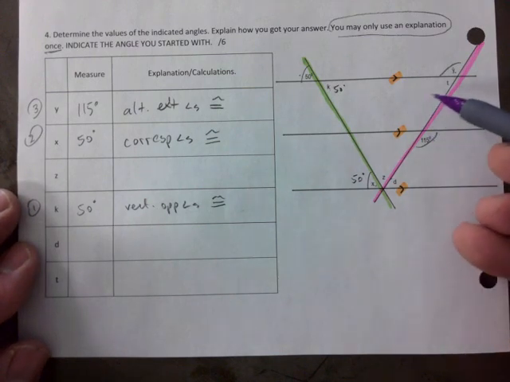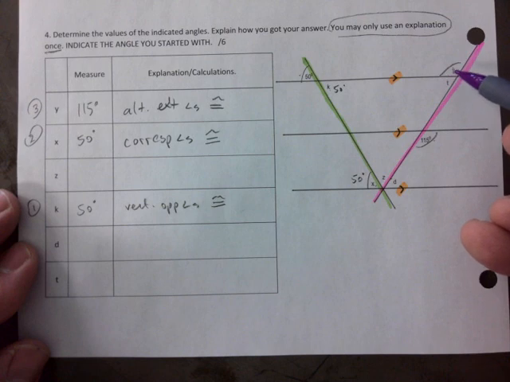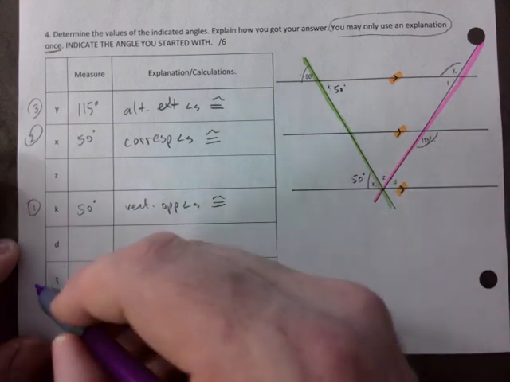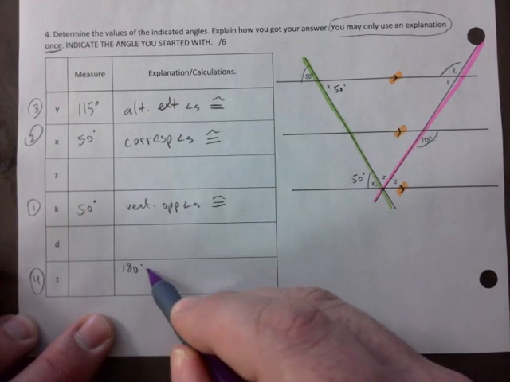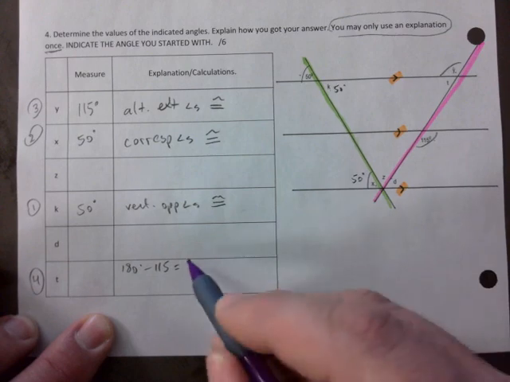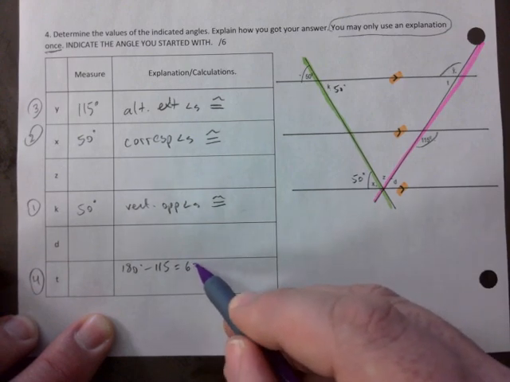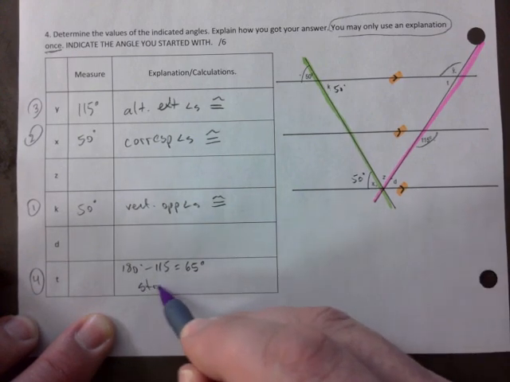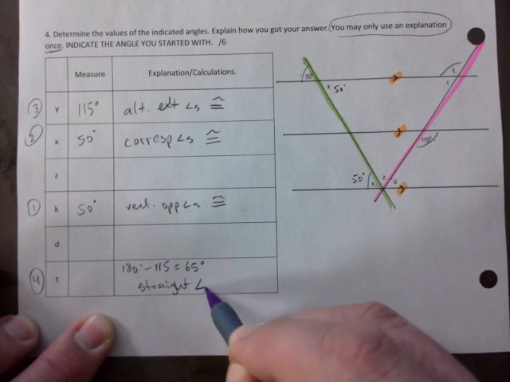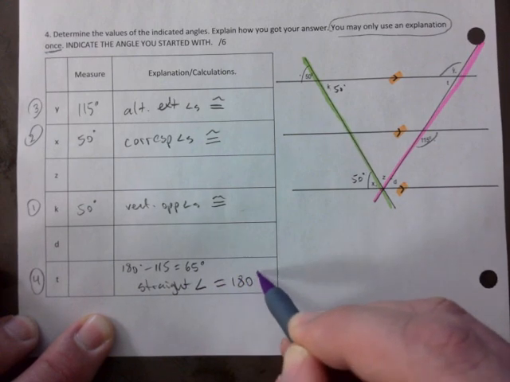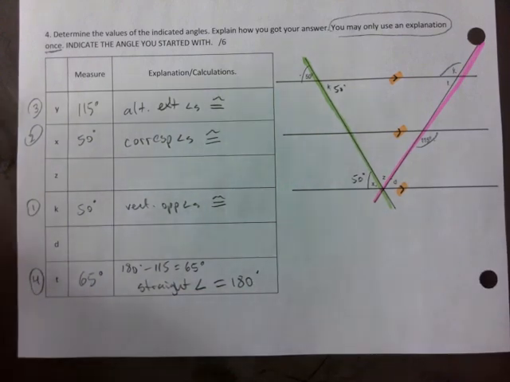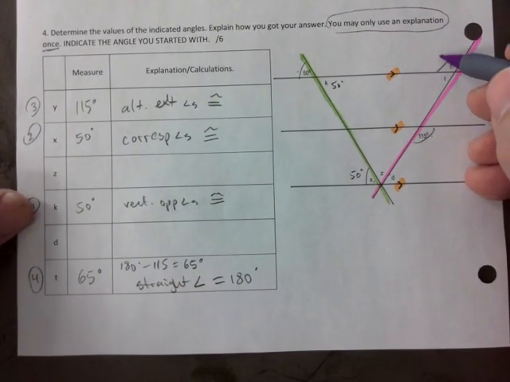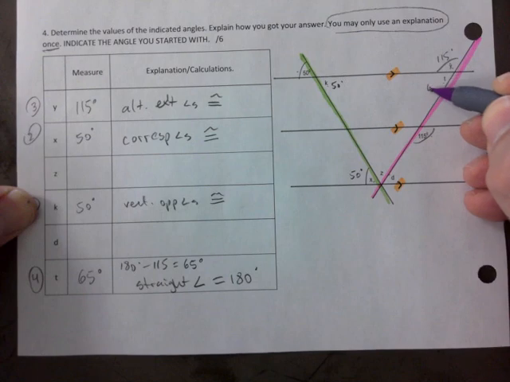Next, I'm going to find T. T and X, they're supplementary, right? It's a straight angle. That's number 4 here. Just going to go 180 minus 115, and that is 65 degrees. Straight angle is equal to 180. So there we go, 65. I'll write that in, 115, 65.